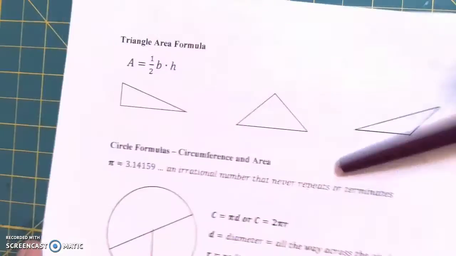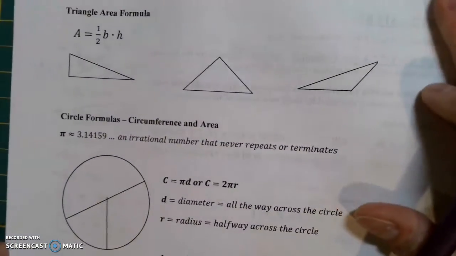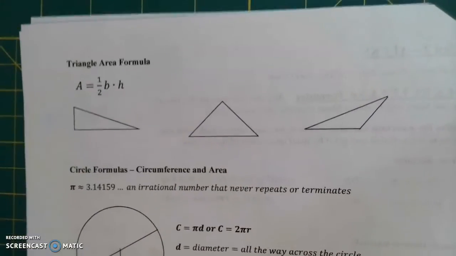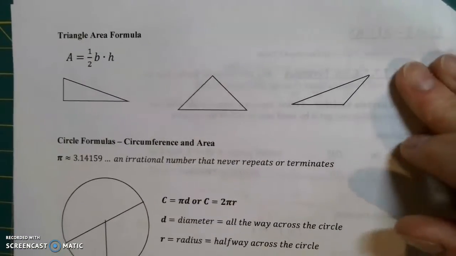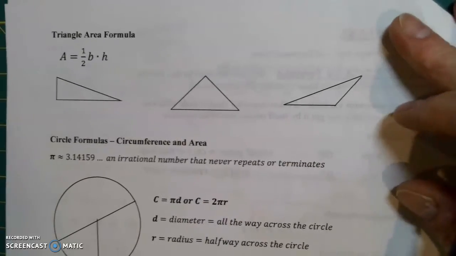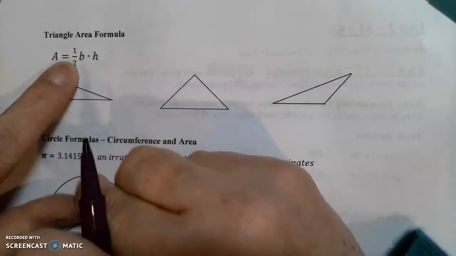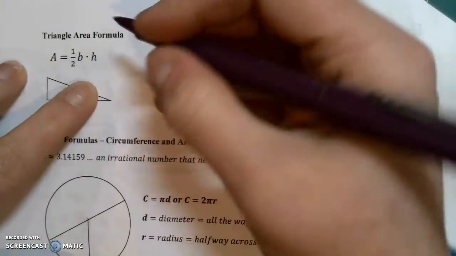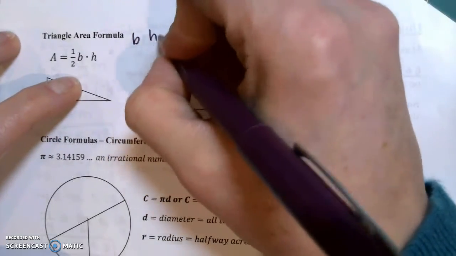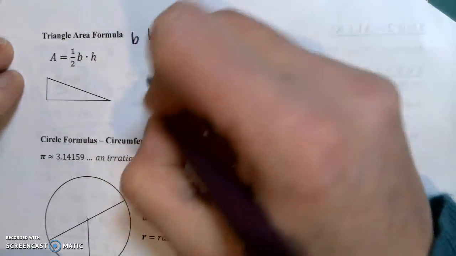Flipping over to the next page. One of the things that can be tricky remembering with the triangle area formulas is that there are 3 different places that the base can be. So we've got the area is 1/2 the base times the height. And the base and the height have to be perpendicular.